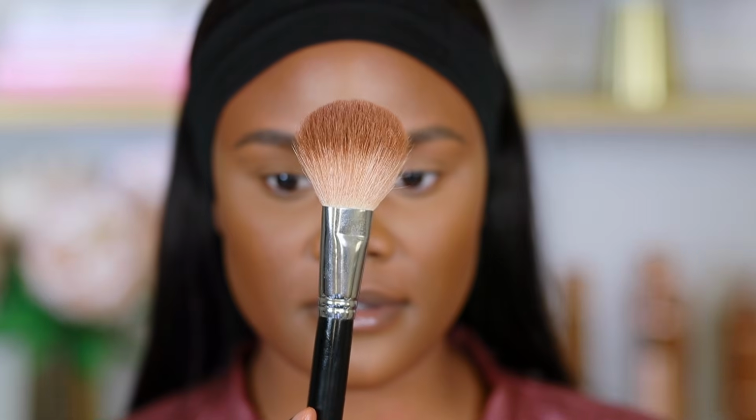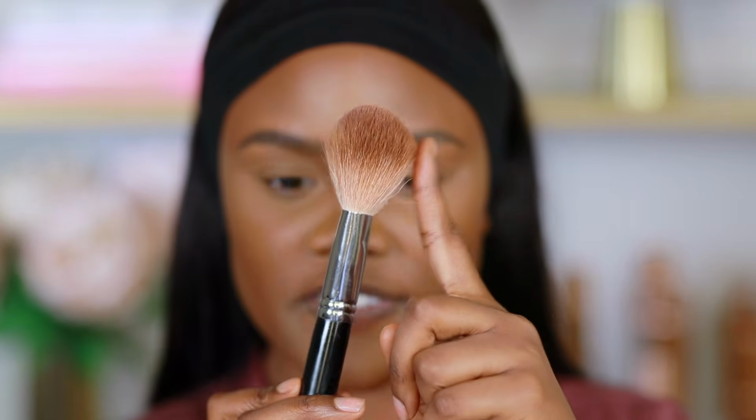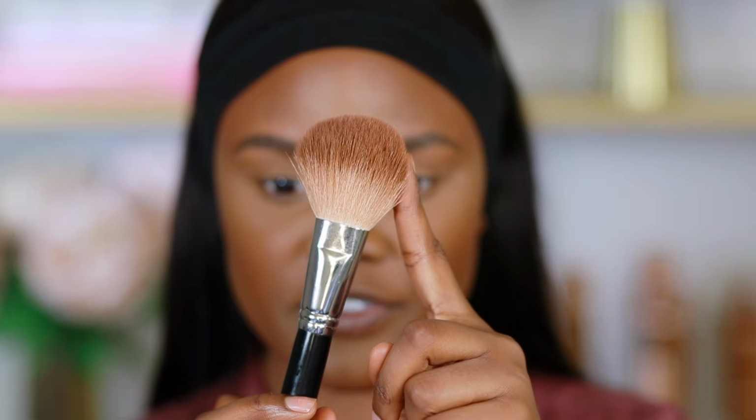Another brush that I really like is also the Morphe M527 brush. This is also a good brush for you to apply bronzer, but if you're going for more of a structured look and you want to make the bronzer really sharp, I would say use this. So this is a tapered brush, so it's flat on the sides but very fluffy, from left to right.